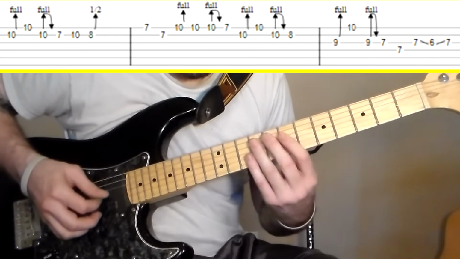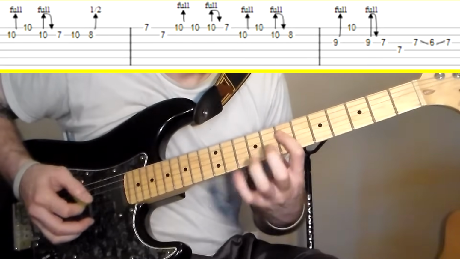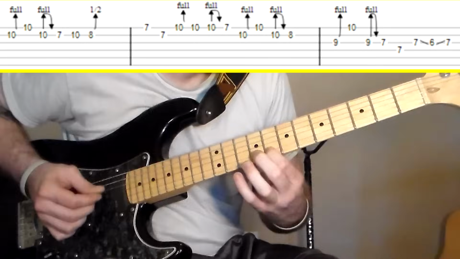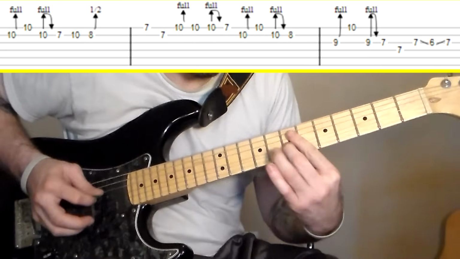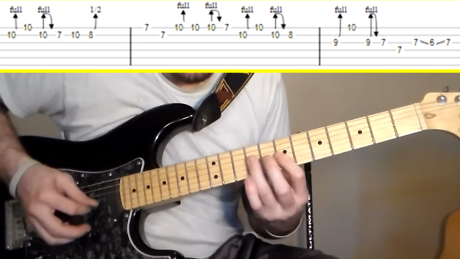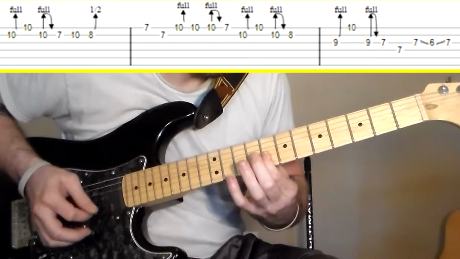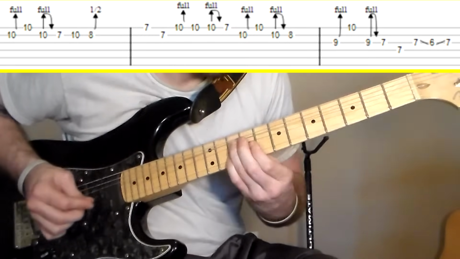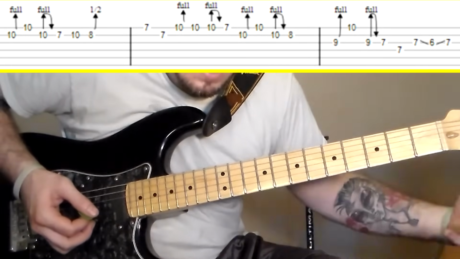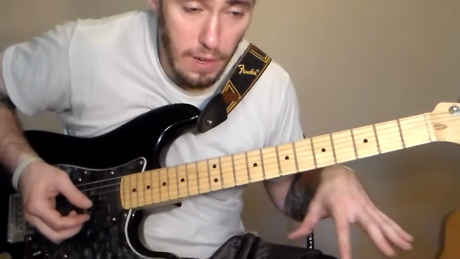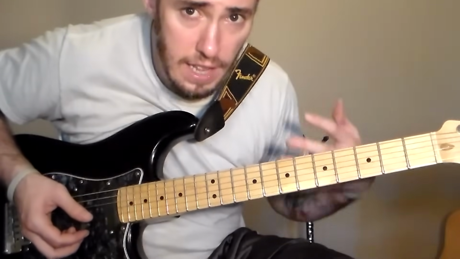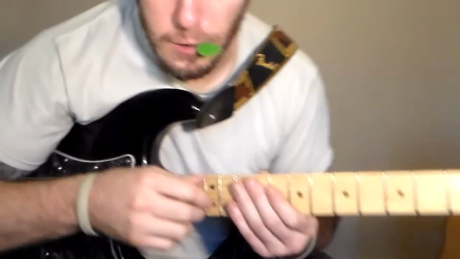Okay, so coming out of here. Okay, one more time. Coming out of the last section. Okay, so that is section number 2 of the solo. Okay, we still have 6 more to go. So you can always refer back to each one of these groupings at any point in the video, and then you can kind of just piece it together yourself. Okay, so that's section 2.